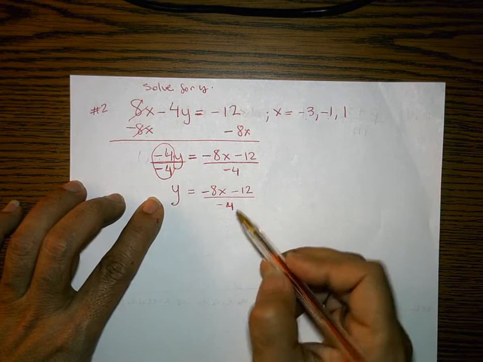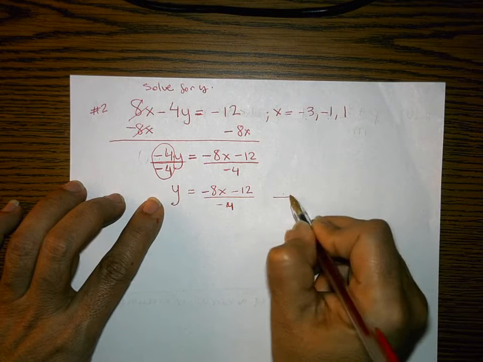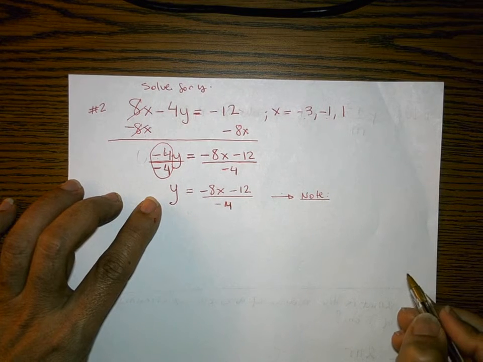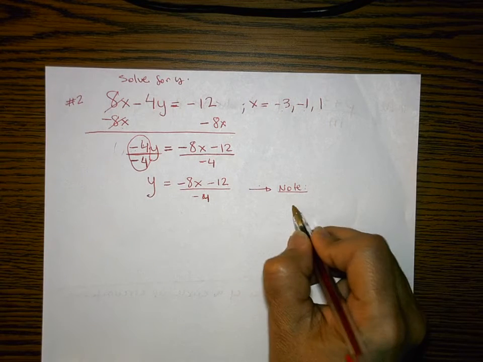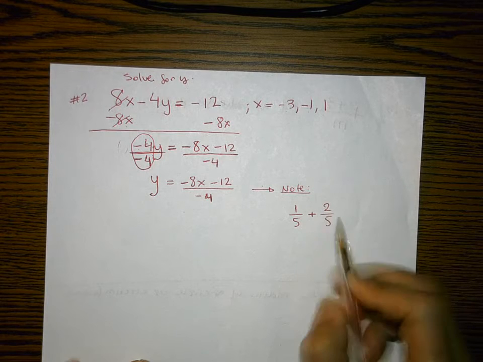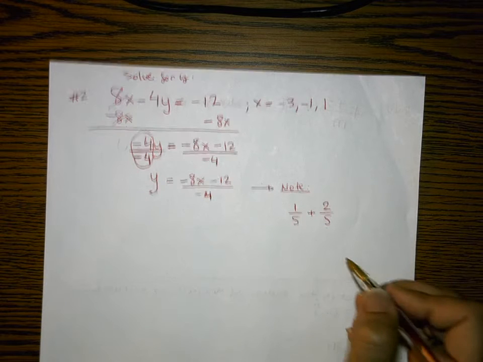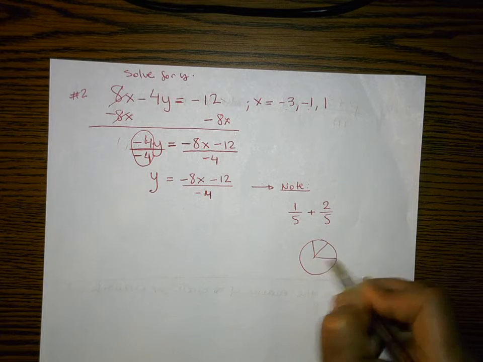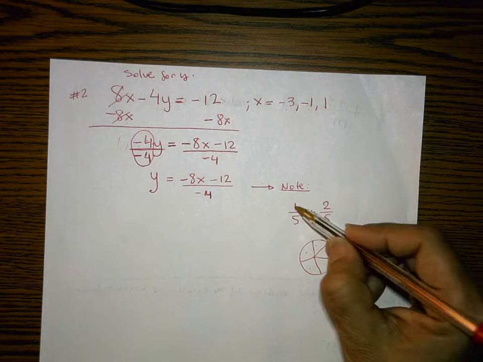But some of you noticed that this needs to be reduced. Let's step aside a little bit and remember something, a little note from before. In 5th or 6th grade, we dealt a lot with fractions. If I have 1/5 plus 2/5, I have 1 out of 5 plus 2 out of 5. Think about pizza. If you have a pizza and it's cut into 5 pieces, 1, 2, 3, 4, 5. I have 5 pieces. You have one piece right here.